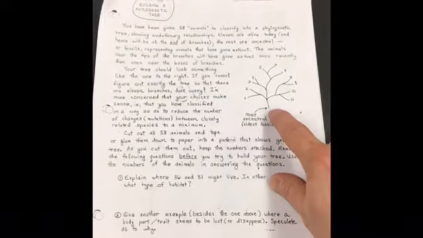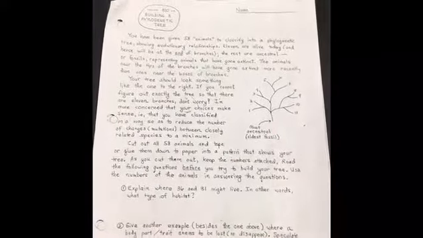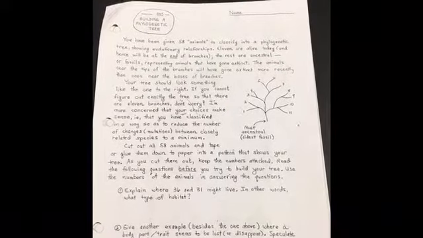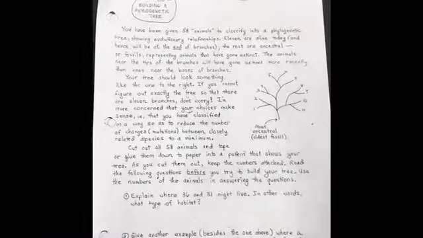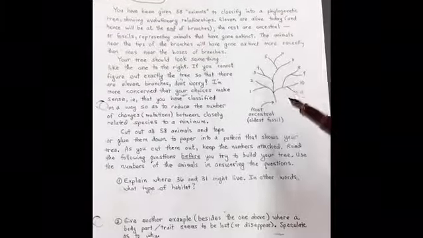Notice the most ancestral or the oldest organism goes right there at the base. We'll take a look at that oldest organism in just a second. So let's go over the instructions for this lab. I'm reading right off the page right here. Make sure that you follow along.